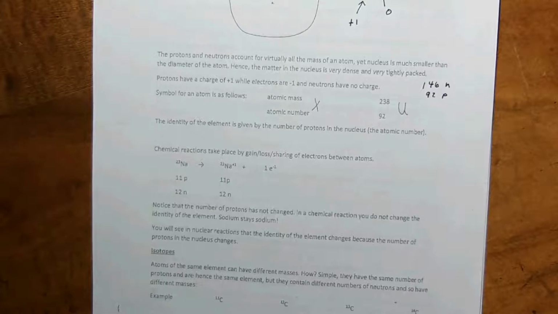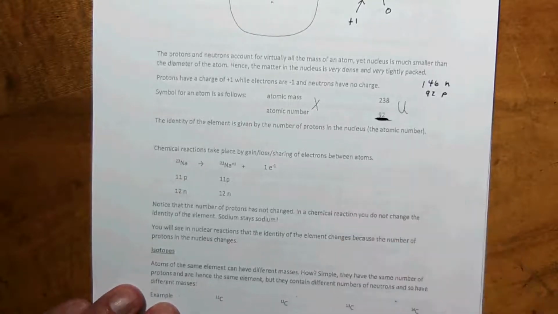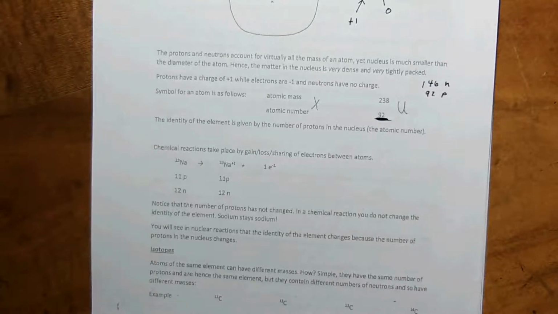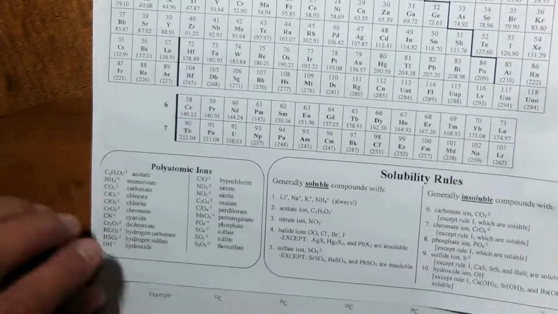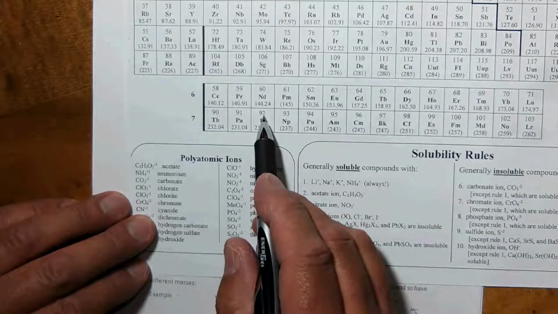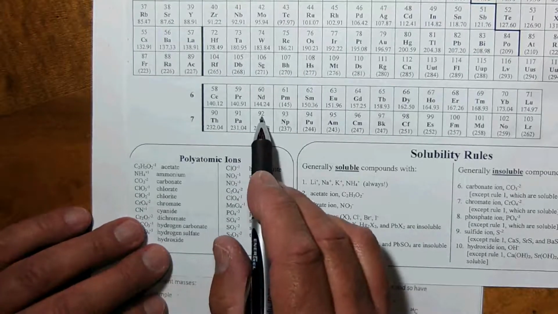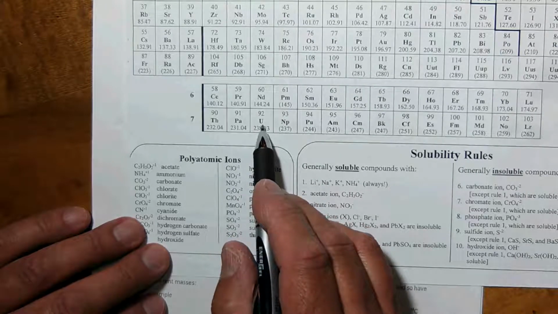Now, the identity of an element. What identifies an element? That one there. The atomic number identifies the element. So, here's our uranium. He's element number 92. Anything that contains 92 protons in the nucleus is uranium.